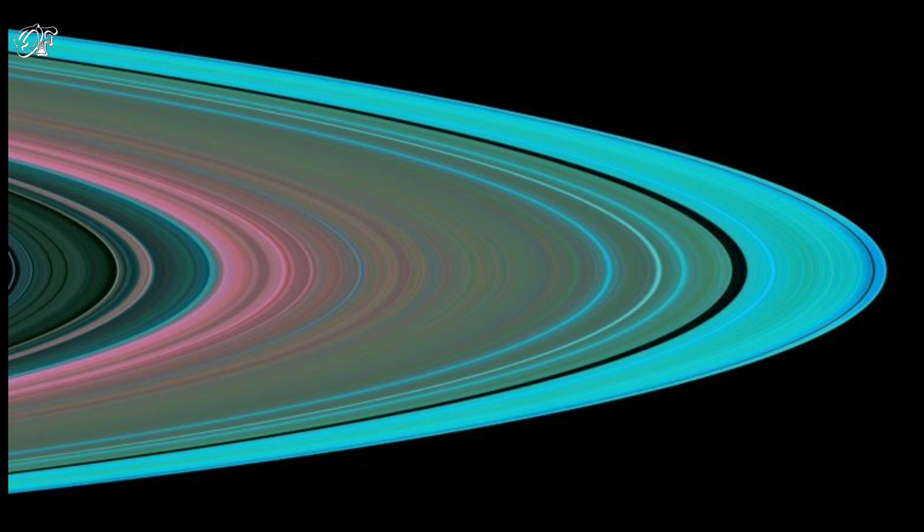Specially designed Cassini orbits place Earth and Cassini on opposite sides of Saturn's rings, a geometry known as occultation. Cassini conducted the first radio occultation observation of Saturn's rings on May 3, 2005.